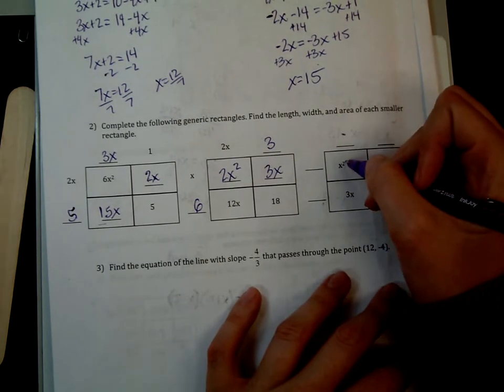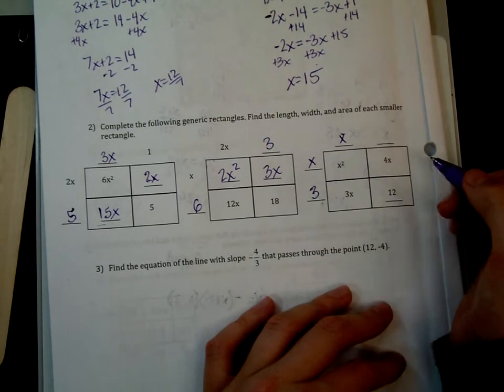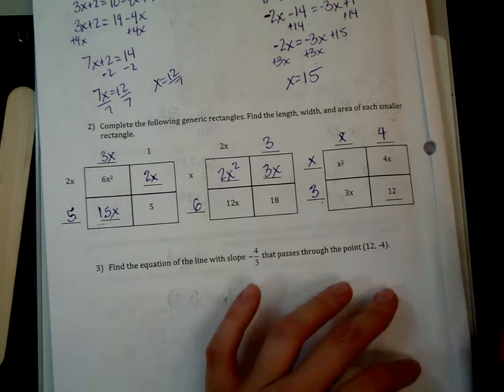Here we got x squared, so it must be x times x. This must be a 3. That must be a 4, because 3 times 4 is 12.